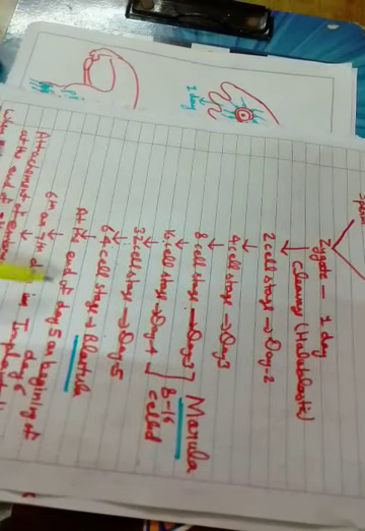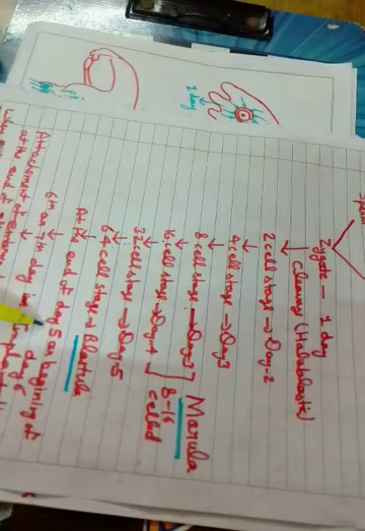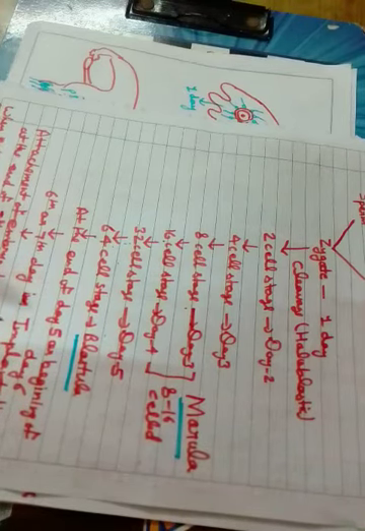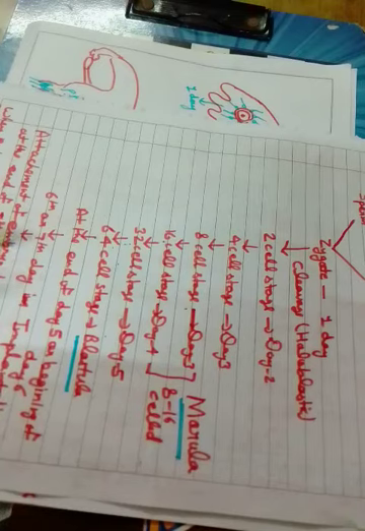Now at the end of the 5th day or beginning of the 6th day, so on the 6th or 7th day implantation begins. Implantation means attachment of the embryo to the endometrium layer of the uterus at the end of the first week. Understand?